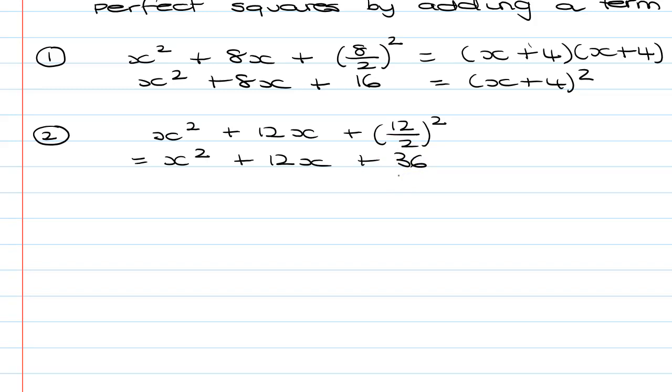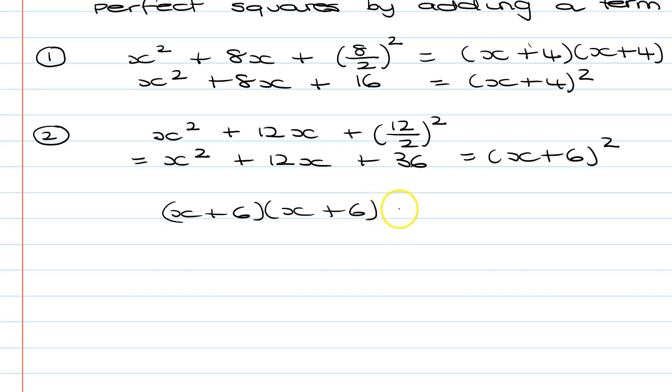So let's check it by expanding that, because we know that using the perfect square rule, that fully factorized becomes x plus 6 squared. So let's just double check by expanding x plus 6 squared using FOIL. Because we know that the perfect square method works, but I always like to double check. x squared plus 6x plus 6x is the 12x, plus the 36. So we have to add half the coefficient of x, squared.